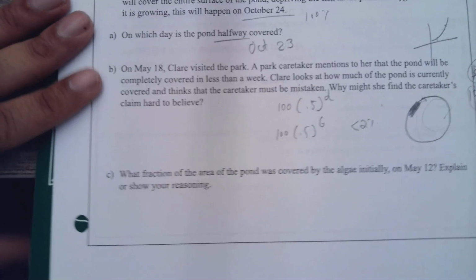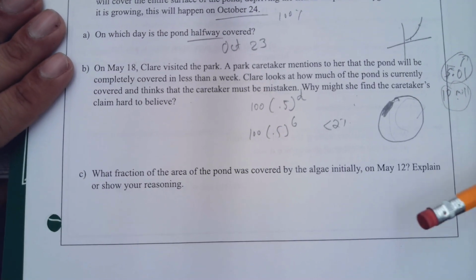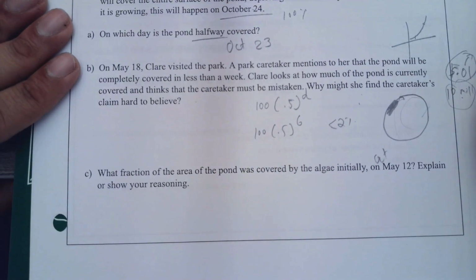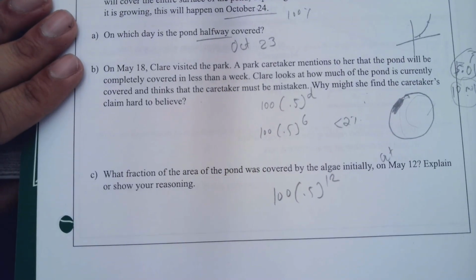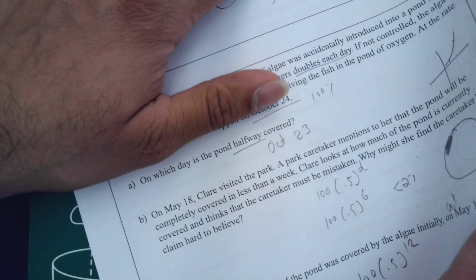Now, moving on. What fraction of the area of the pond was covered by algae initially? So, how far is October 24th from October 12th? It's 12 days away. So you plug in 12 for d into your calculator and see what you get. Next page. Let's go there.